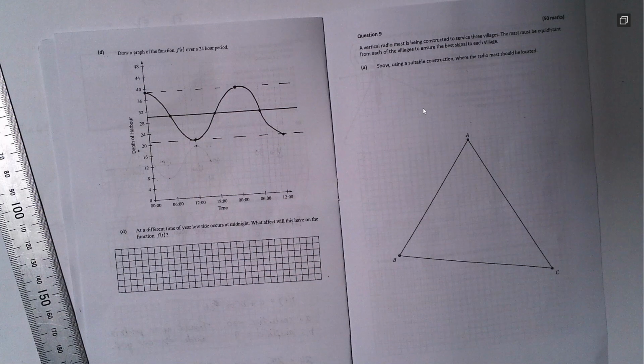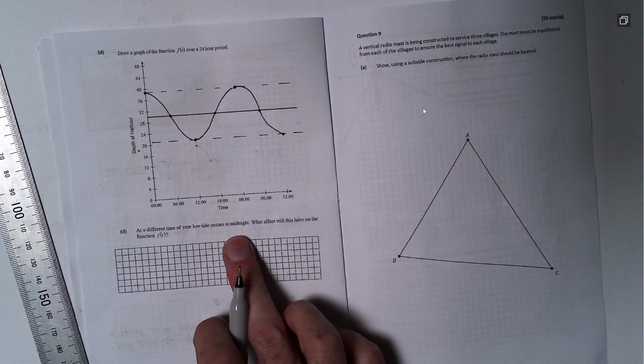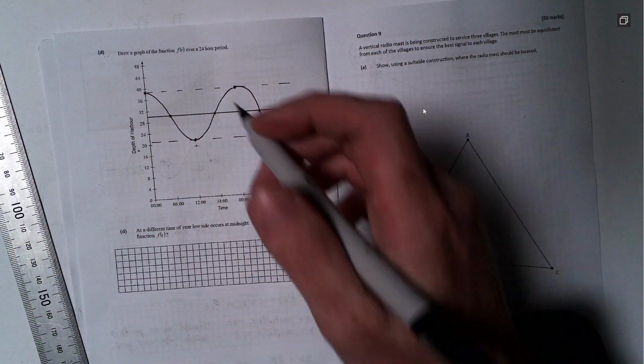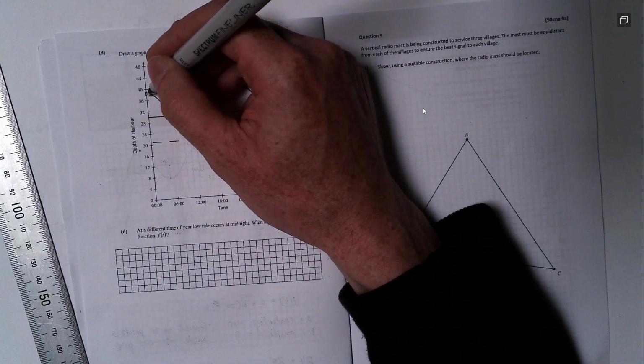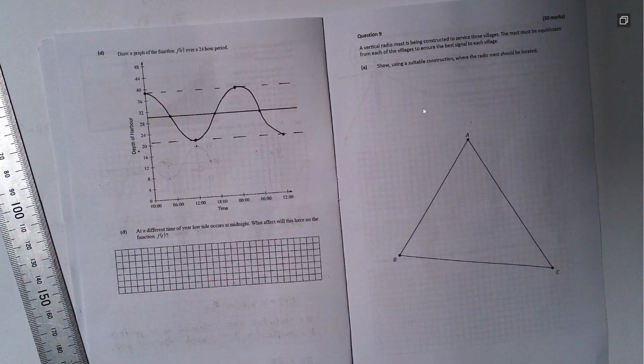Now, at a different time of year, low tide occurs at midnight. What effect will this have on the function? What effect will it have? Now it's going to be low tide at midnight, so it changes the function.